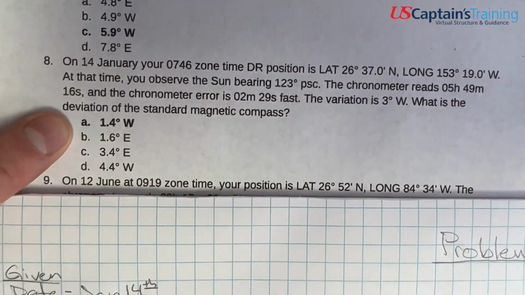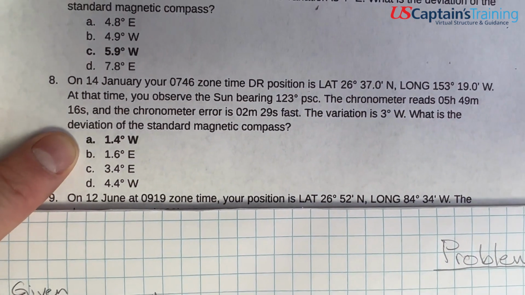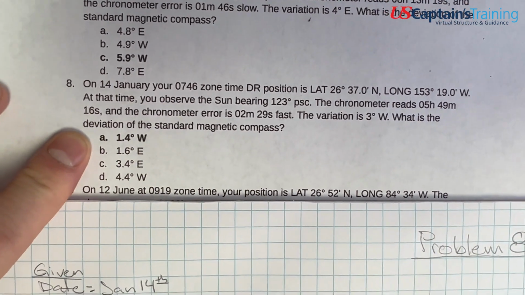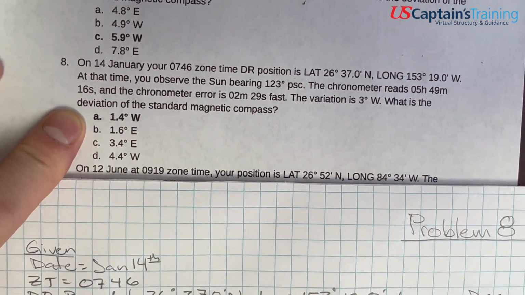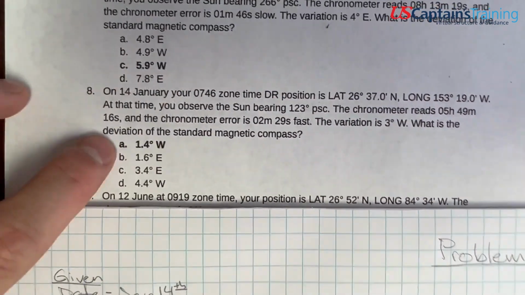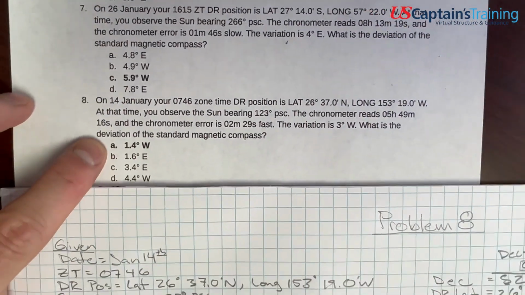Let's look at our answers. There it is, right up top. A, 1.4 west. So the answer to determination of compass error by azimuth of the sun, practice problem 8, is 1.4 degrees west deviation.